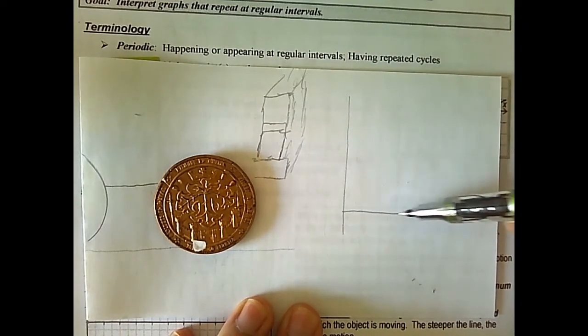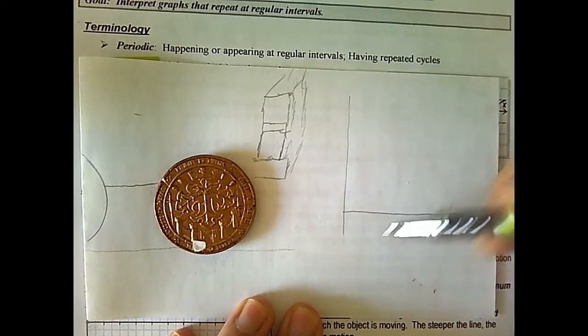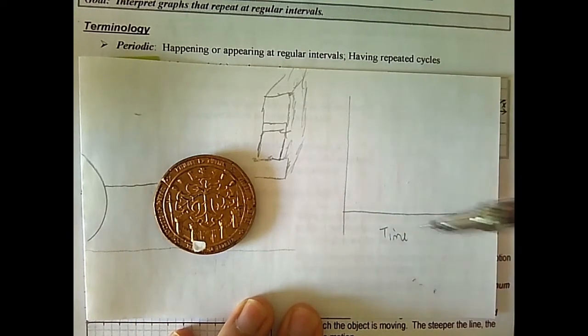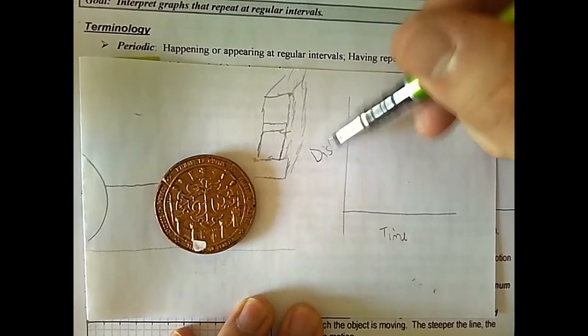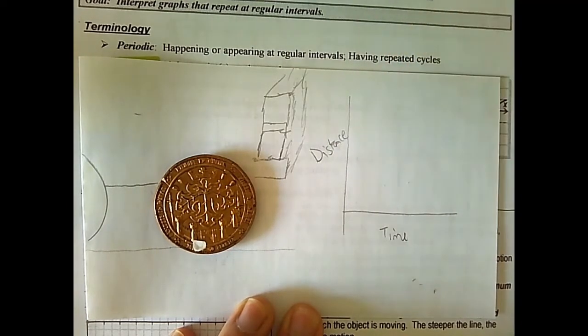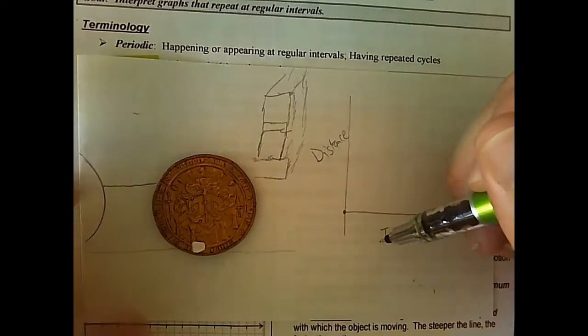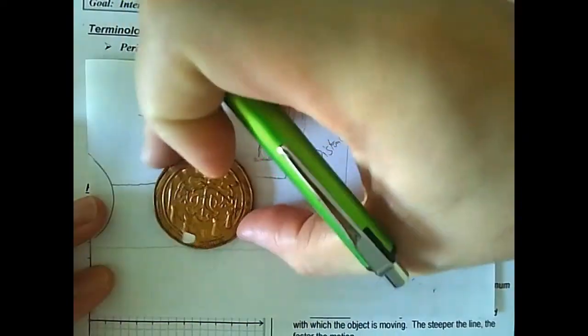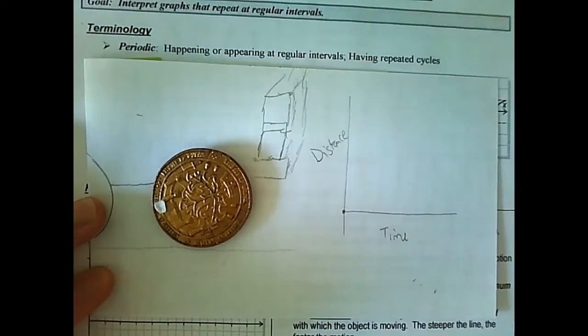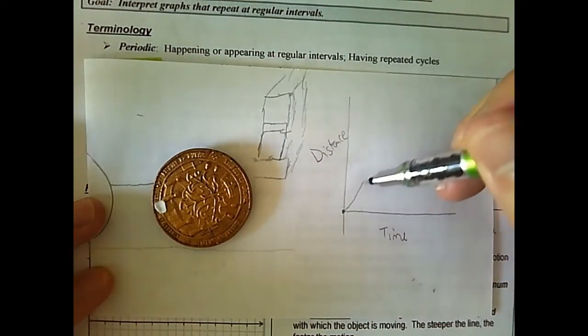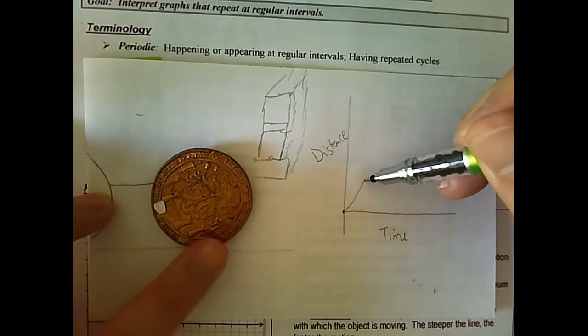Here's the ground. And right now, again, we're doing time. This is distance from the ground. We might start here because it's touching the ground, and then as the wheel moves and spins up here, it's going to increase in distance away from that point.